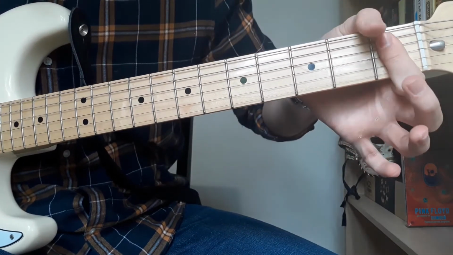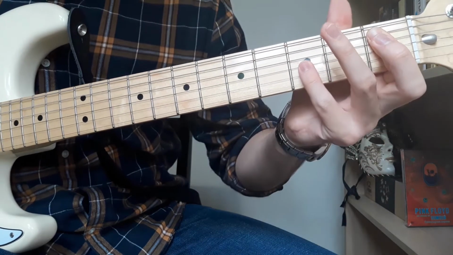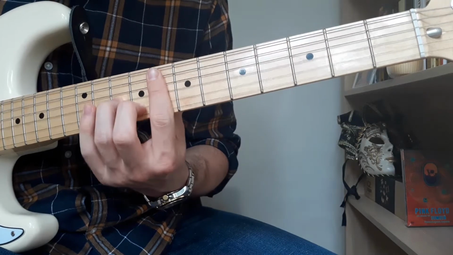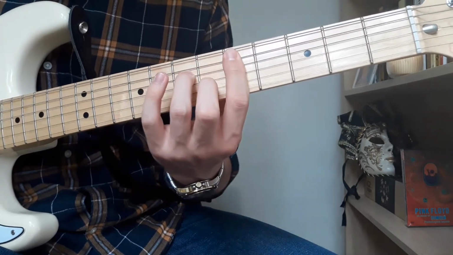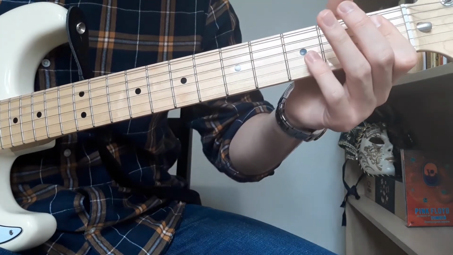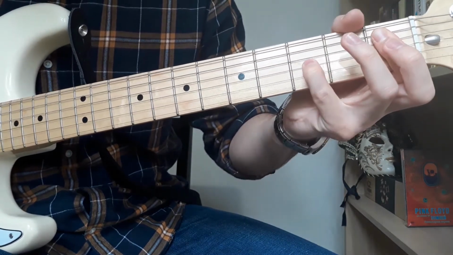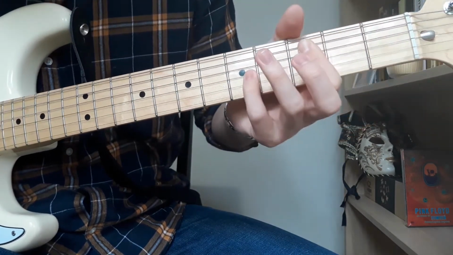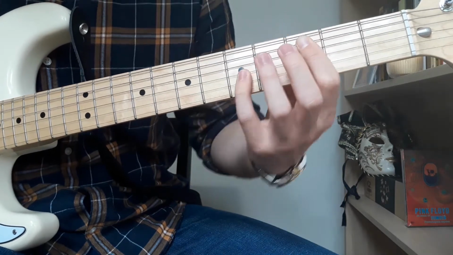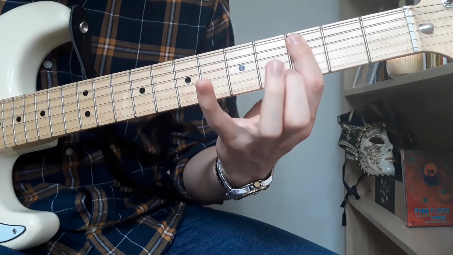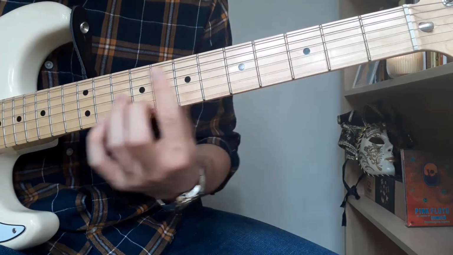So he plays only the bar chord, then he adds his pinky. So. So as the pinky, then he moves the shape over here and plays it with the pinky, then without. So.